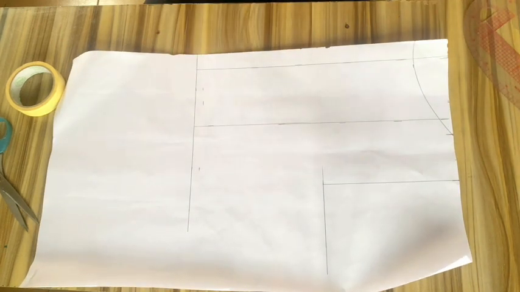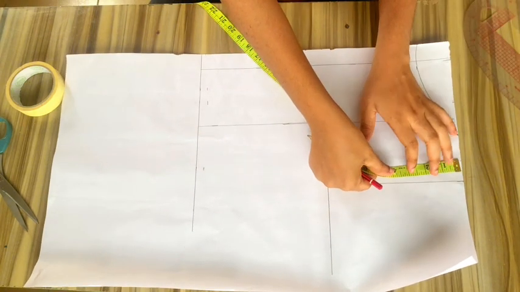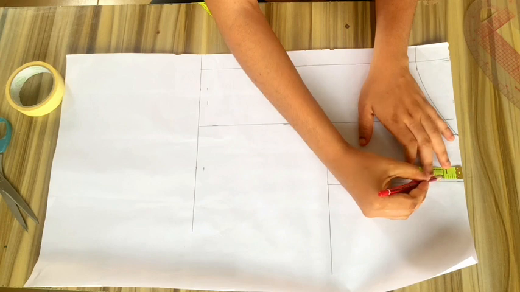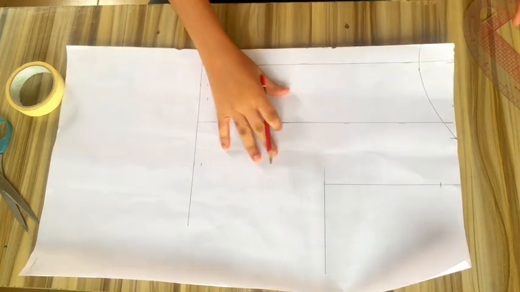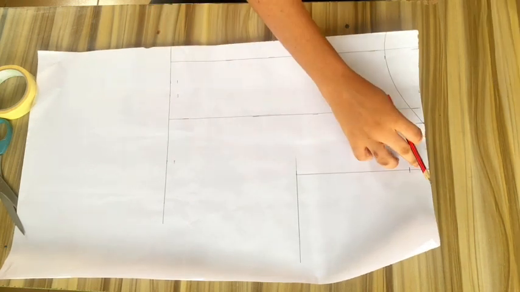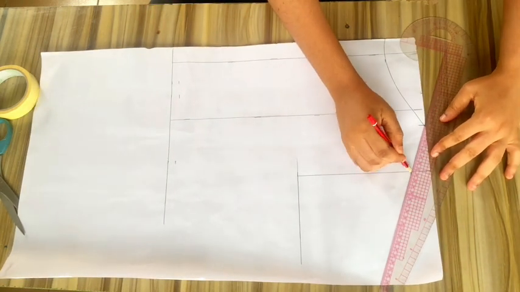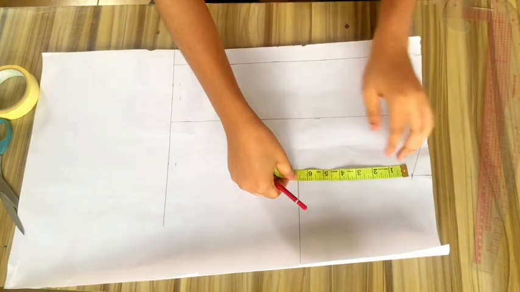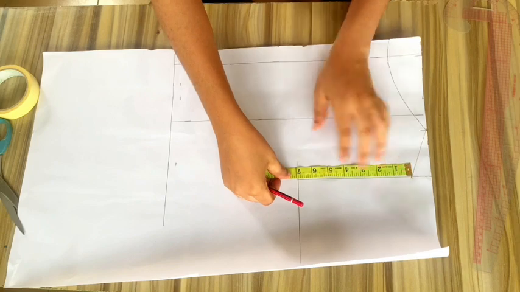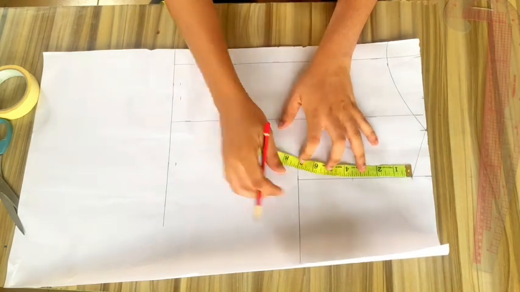So after that, the next thing I'm going to go ahead and do is to come down by 1 inch, which will be 7 as our shoulder slope. So I'll go ahead and connect this 1 inch we have here all the way to our neck width. So after that, I'll go ahead and divide the remaining armhole measurement we have, which is 7 inches divided by 2 is 3.5.